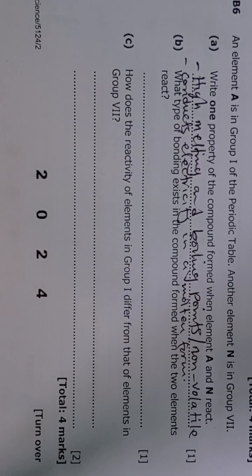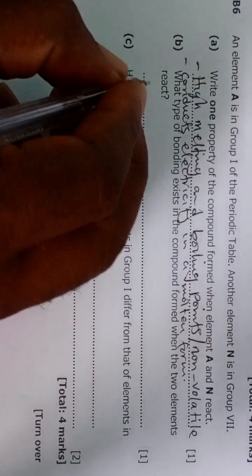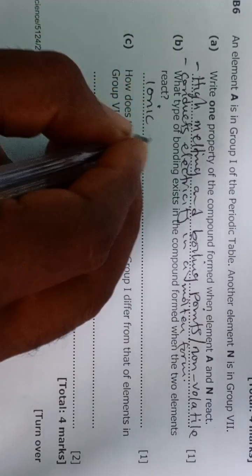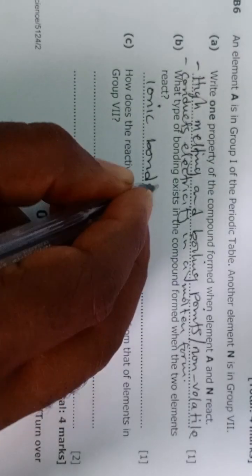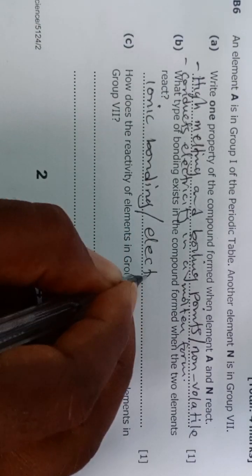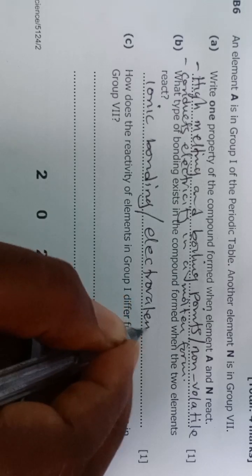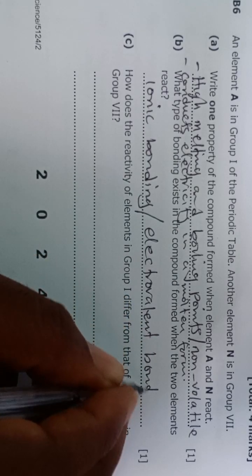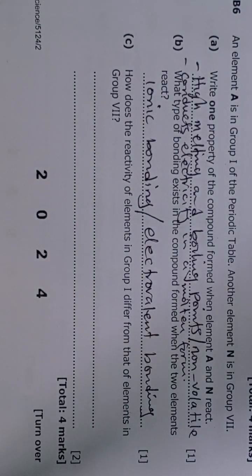Part B, what type of bonding exists in the compound formed when the 2 elements react? When a metal and a non-metal react, they form what we call ionic bonding. So what is the other name for ionic bonding? The other name for ionic bonding is electrovalent bonding.